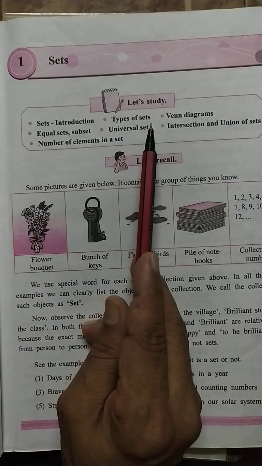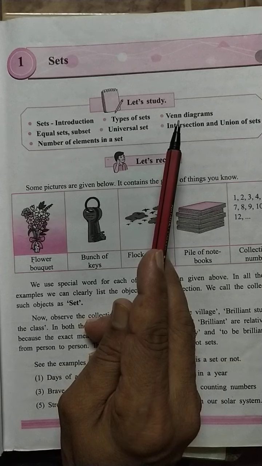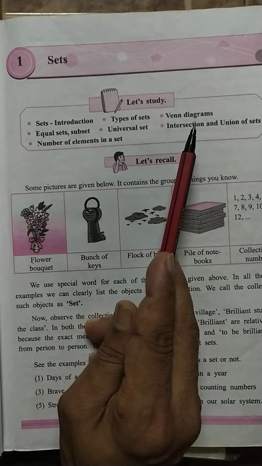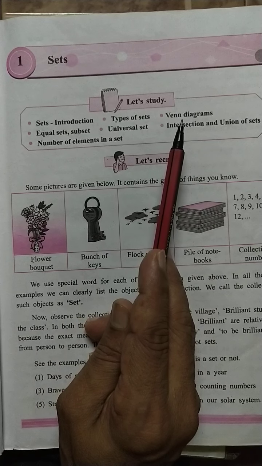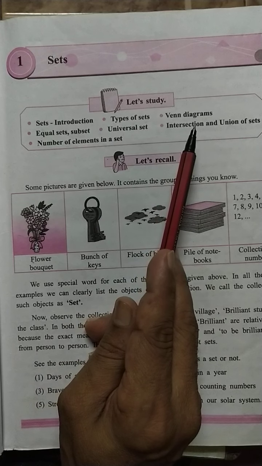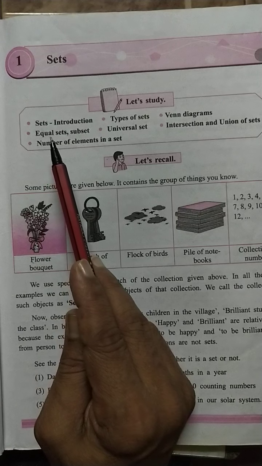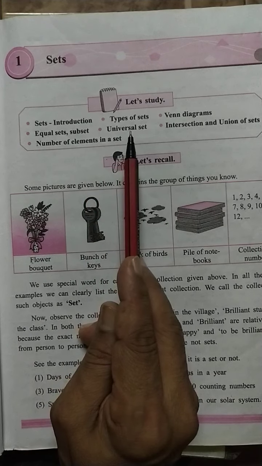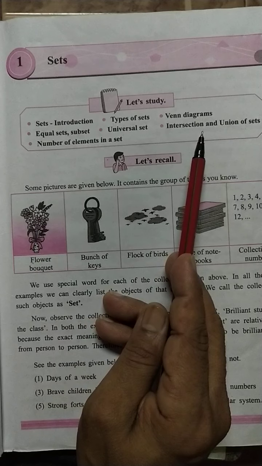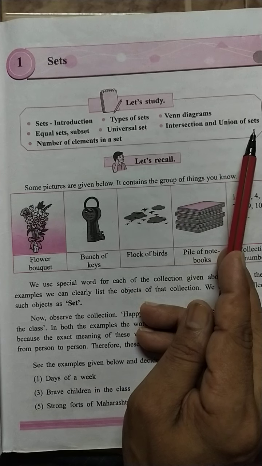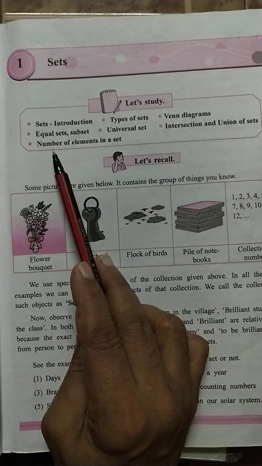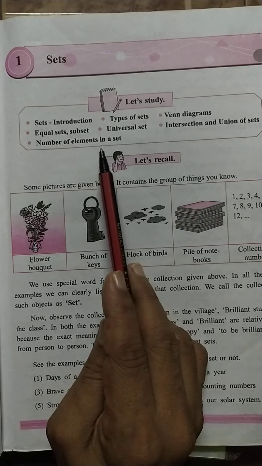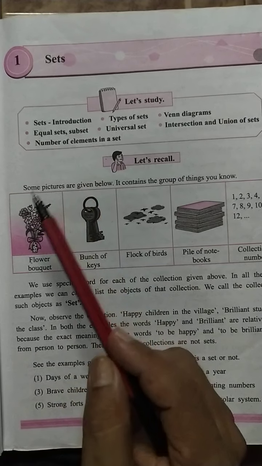Then types of sets. Venn diagrams, means how Venn diagrams are used to display the sets. Then equal sets, subsets, universal set, intersection and union of sets, and last one is number of elements in a set. One by one we are studying them.